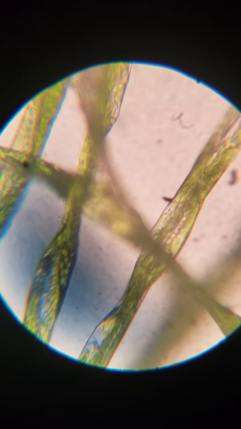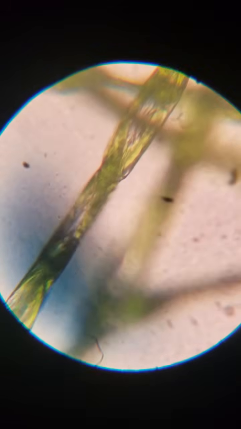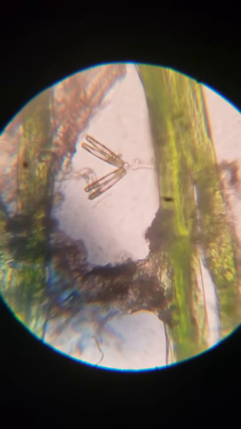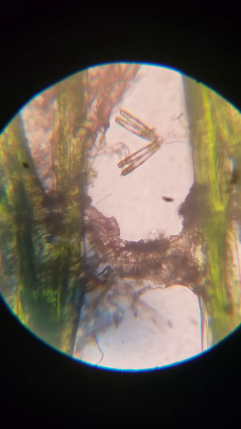Let's zoom in all the way that I can do. This is 400 times. So this is your full zoom, and that is your algae. This is your hair algae, slightly drying out as we speak. But there you can see the different cells and stuff going on here.